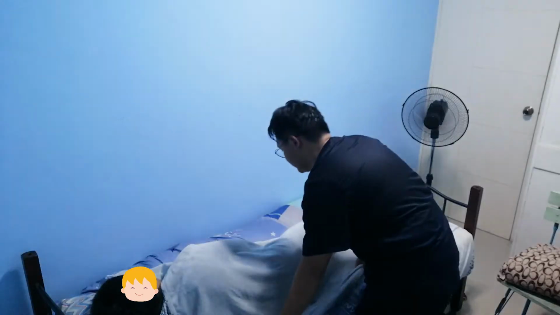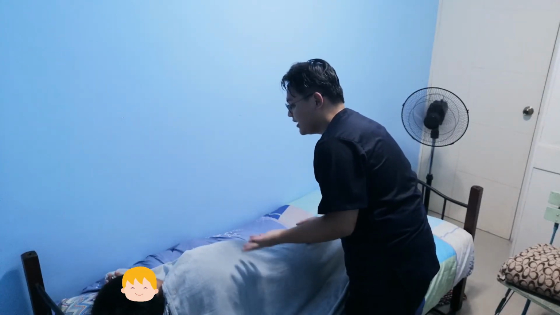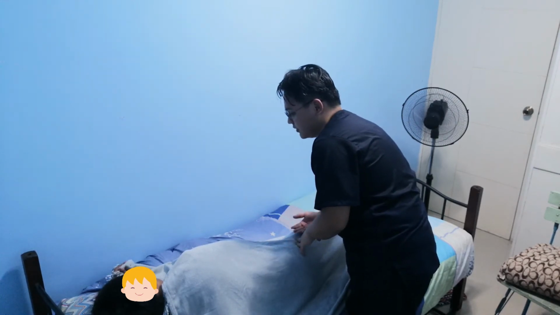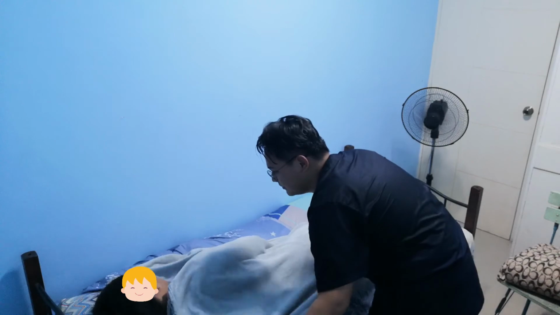So sir, kaya niyo na po bang i-clean po yung inyong pong perineal area, or would you like me to do it for you po? So, kaya na po, sir. So, my patient already wants to clean his own perineal area. So, we respect that. And now, we will proceed to the next step. Sir, balik na po tayo.